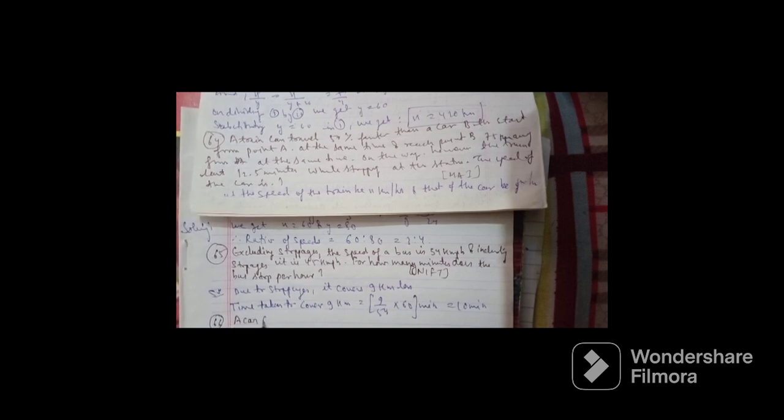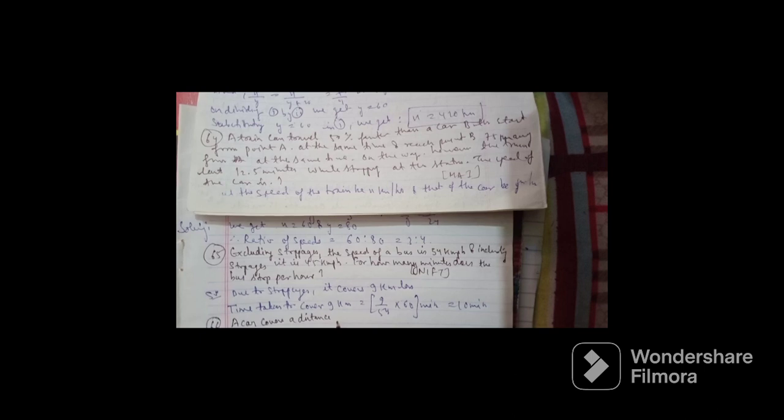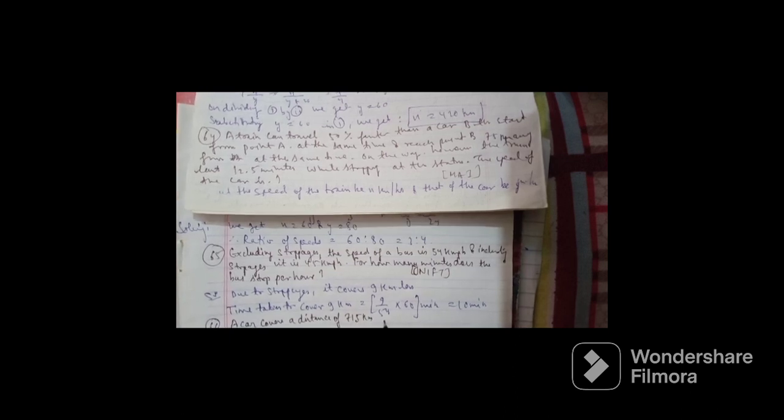A car covers a distance of 715 km at a constant speed.